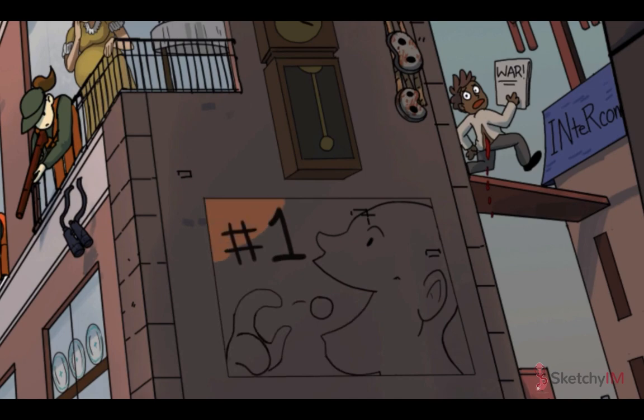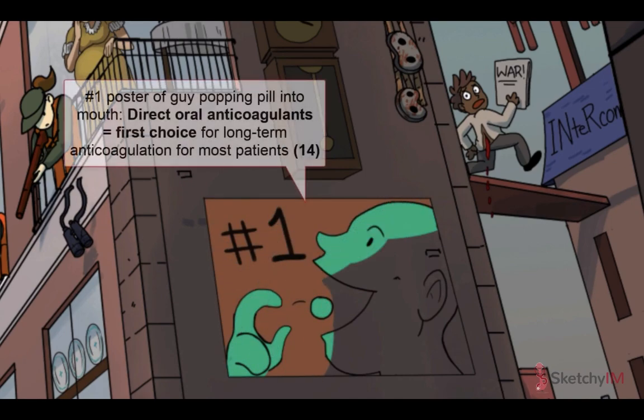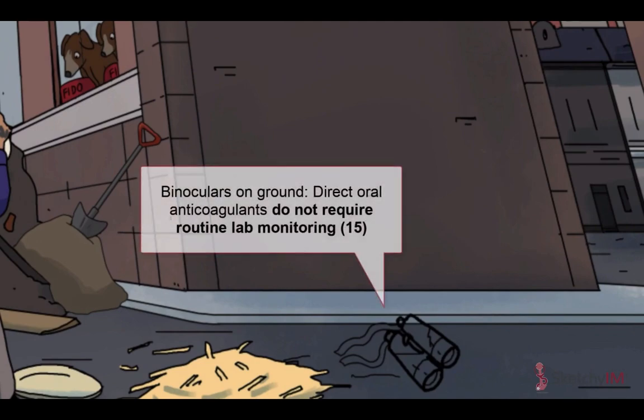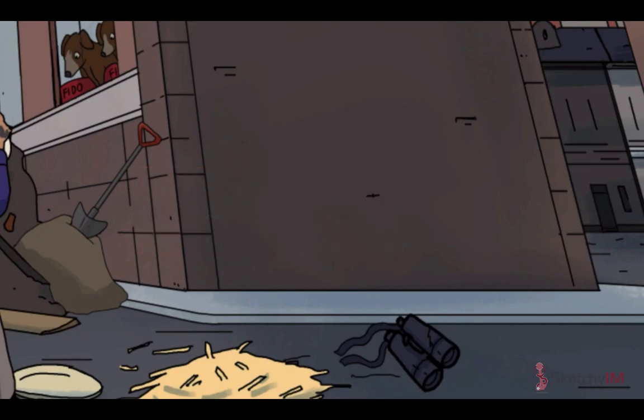Direct oral anticoagulants, like factor Xa inhibitors and direct thrombin inhibitors, are the first choice for most patients. That is, those who are hemodynamically stable, not pregnant, and don't have severe kidney disease or active cancer. Hence the number one poster of this guy popping an oral pill directly into his mouth. They also don't require routine lab monitoring, which makes them super convenient. However, since most direct oral anticoagulants are relatively new, they are often much more expensive than older agents.